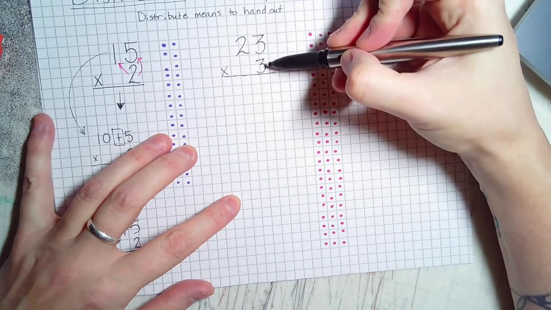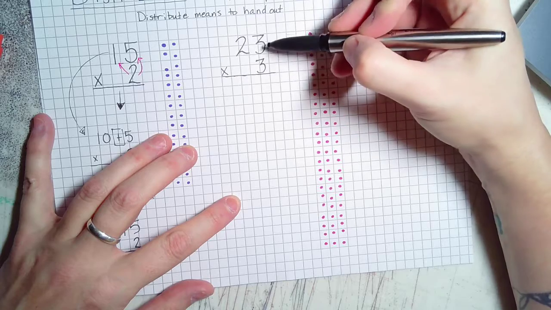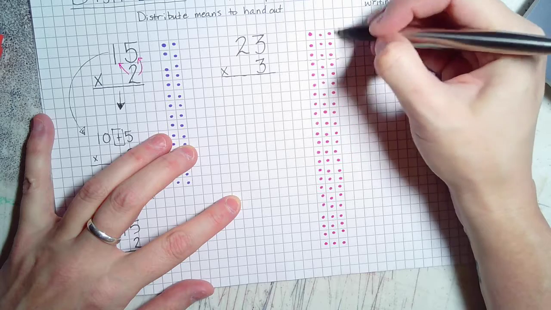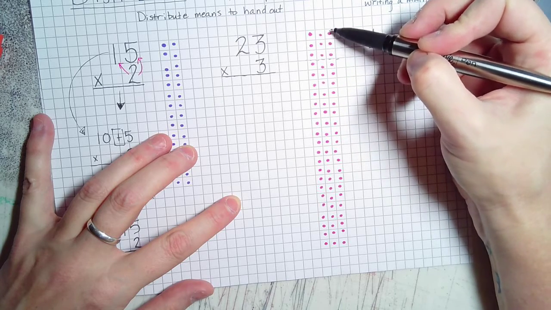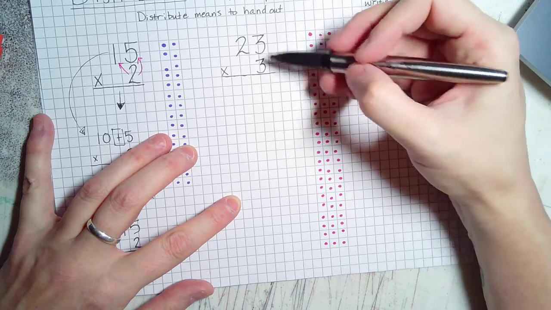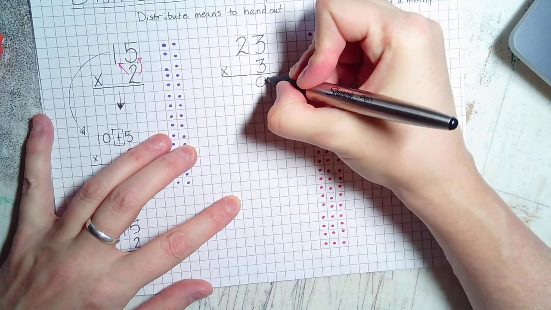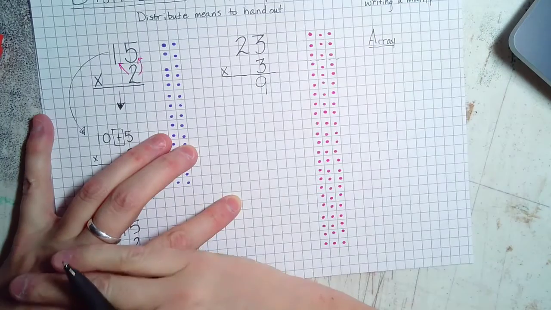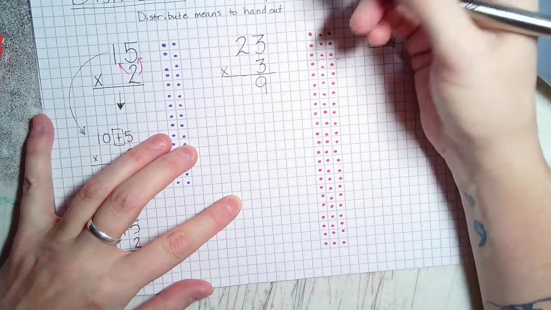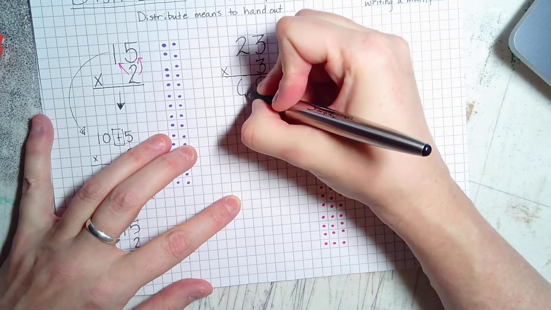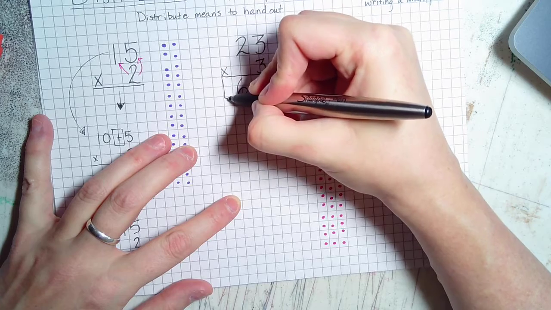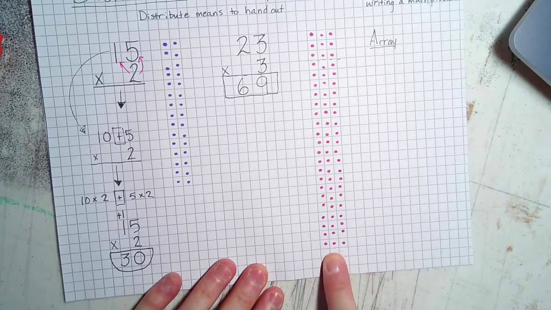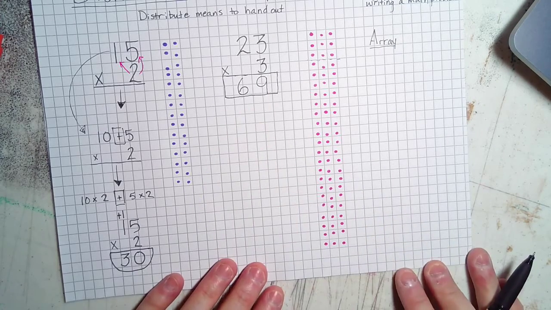So here I go. Starting in the ones position, 3 times 3. Well, if I just look at this first block, I have 3 times 3. And so I've got 1, 2, 3, 4, 5, 6, 7, 8, 9, right? So 3 times 3, that's 9. And I don't have anything to carry. So now I go 3 times 2, okay? And 3 times 2 is 6. Good job. So 23 times 3 is 69. And if we counted all of these up, we would get to the answer of 69.